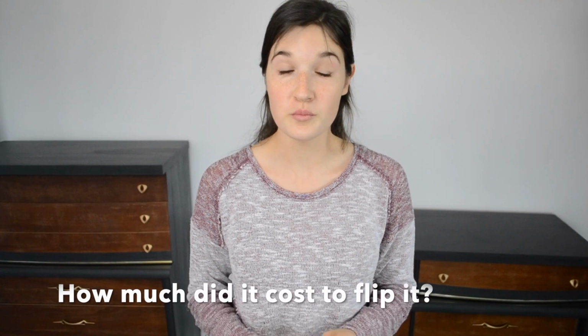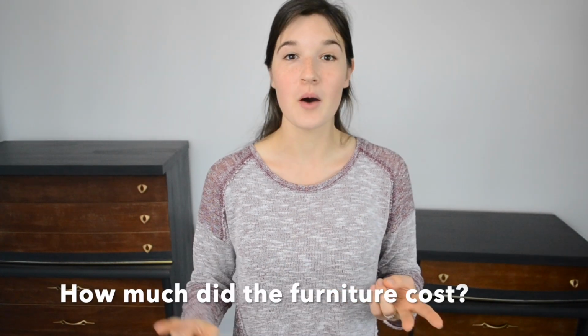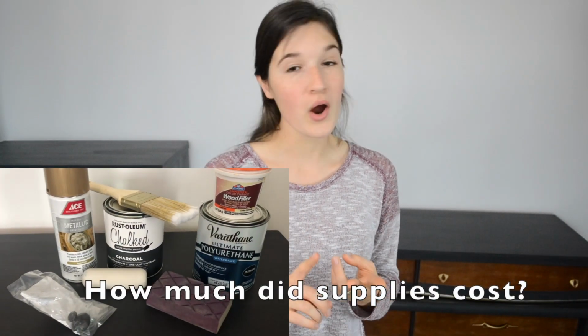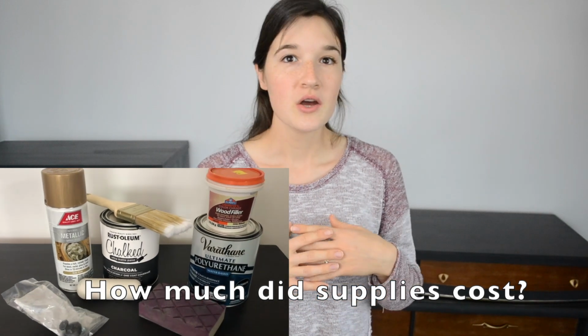So first off, you need to decide how much money you put into the piece of furniture that you redid. How much did you pay for the piece? How much did you spend on paint, primer, sealer, hardware, painting supplies, all sorts of stuff? You need to figure out how much total you spent to redo the piece of furniture.